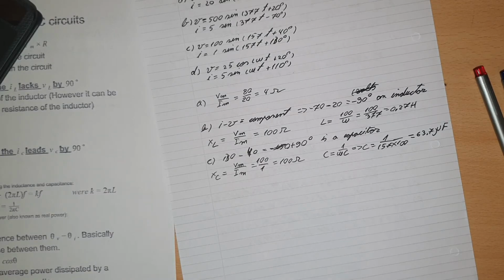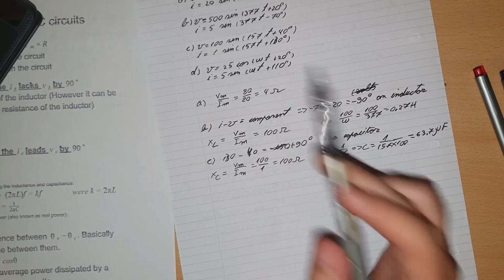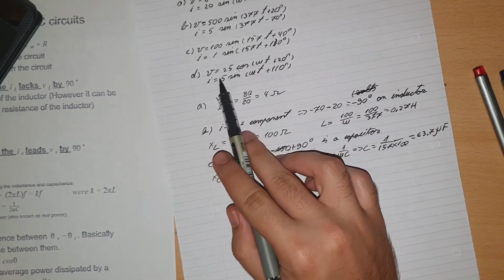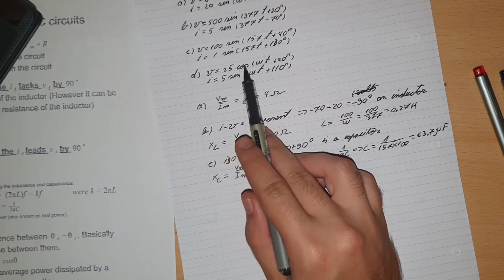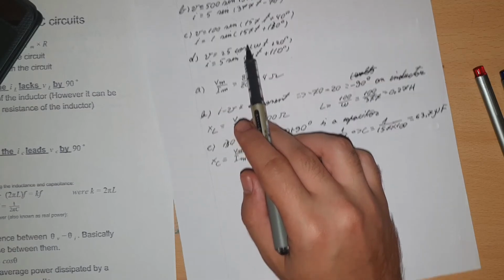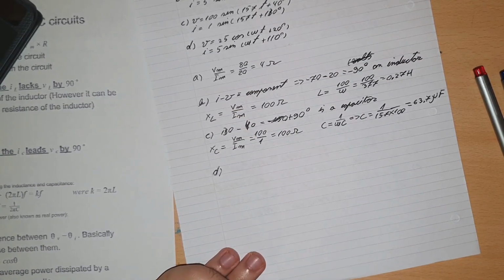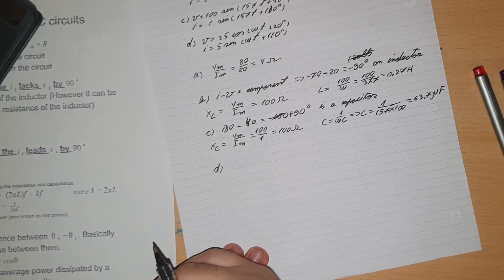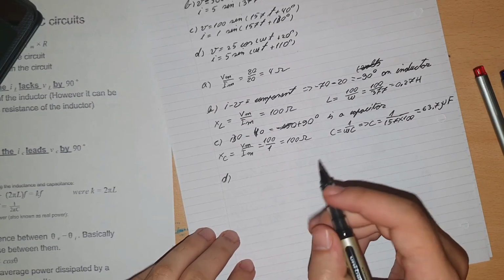Alright, now let's go to D. This one is plus 20 and this one is plus 110. However, there's a cosine in here, and this is not okay. We need to have both of them as sines. So from the previous video on the AC sources, I also showed you a few shortcuts that we are going to use here as well.